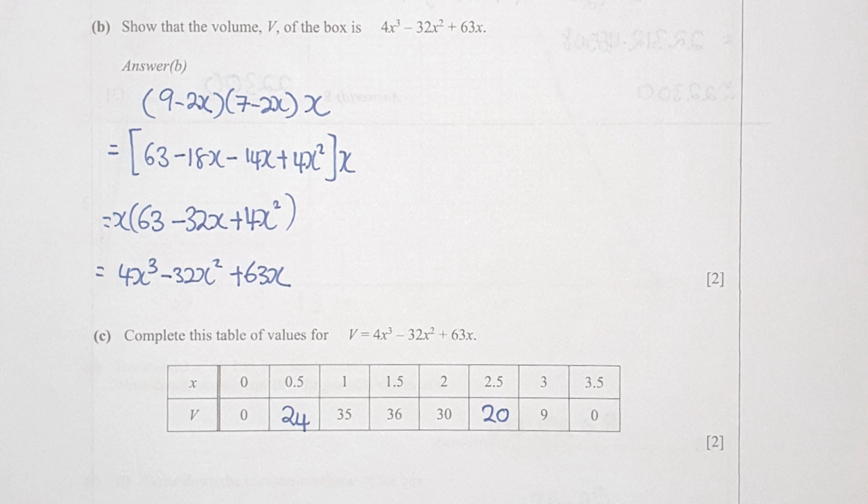So to calculate the volume, simply take 9 minus 2x, which is the length, multiplied by the width of 7 minus 2x, and the height of this box is actually x. So multiplying everything together, you'll be able to prove the answer as 4x cubed minus 32x squared plus 63x.